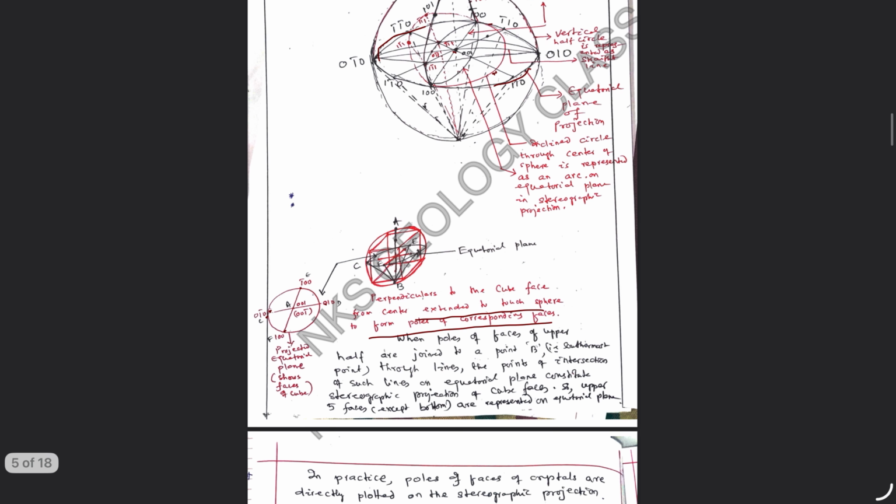Perpendiculars are drawn to the cube faces, and when these faces are linked to the south pole, these are the faces that are projected into the equatorial plane. The perpendicular to the cube face from the center is extended to touch the sphere to form the poles of the corresponding faces. Here that has been shown, and this equatorial plane has been brought over here. So this is the equatorial plane of projection.